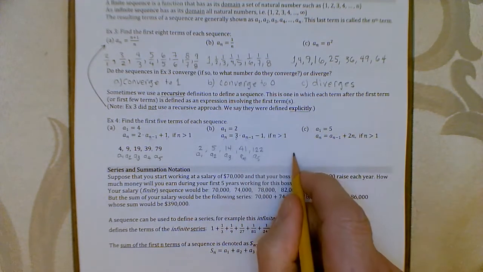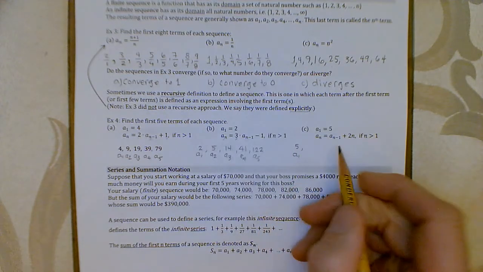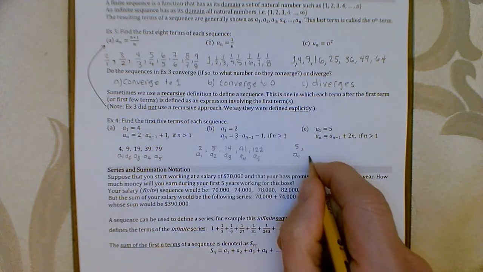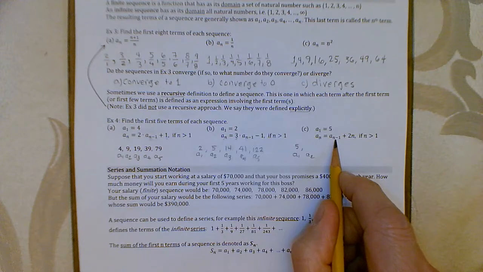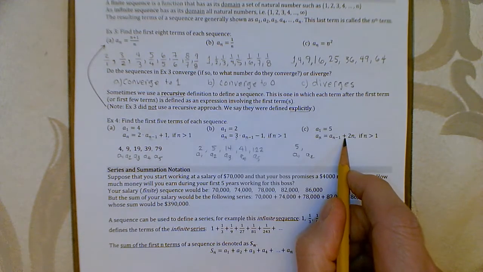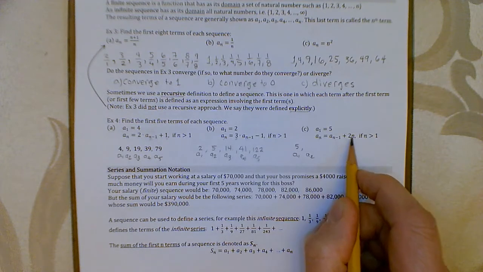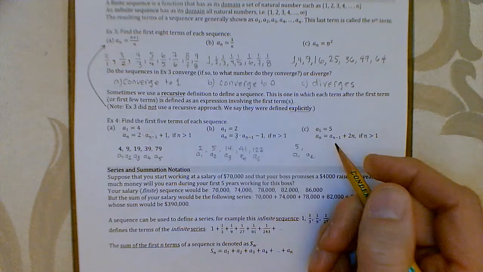Okay? Going on to part C here. We know the first term, a sub 1, is 5. So what do we do? Okay, so this one's a little more complicated. To find a sub 2, I take a sub 1 and I add to it 2 times n. In this case, n is 2, so that would be 4. So it's 5 plus 4, which is 9.